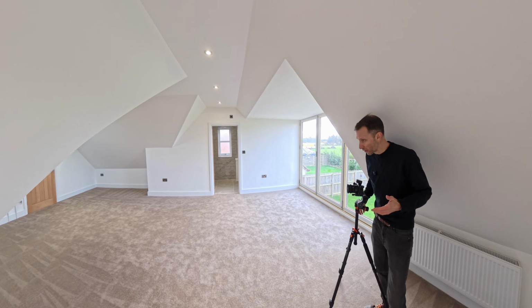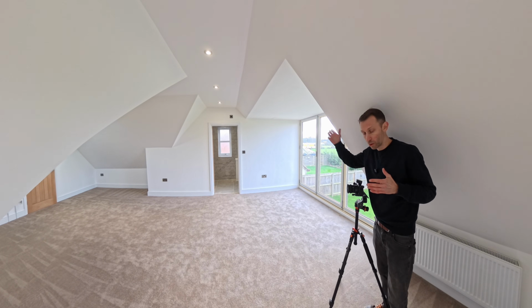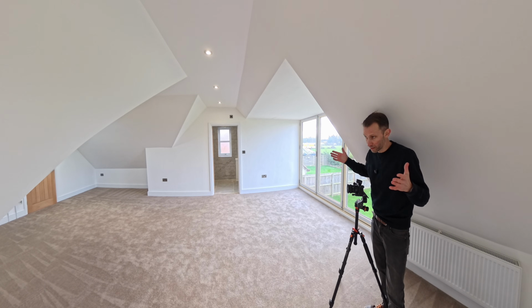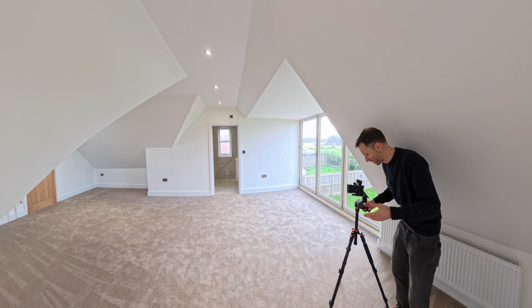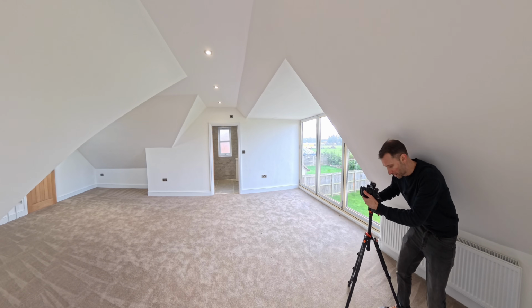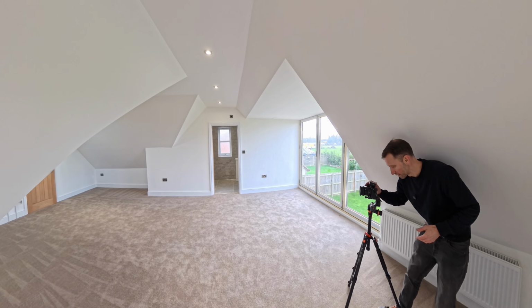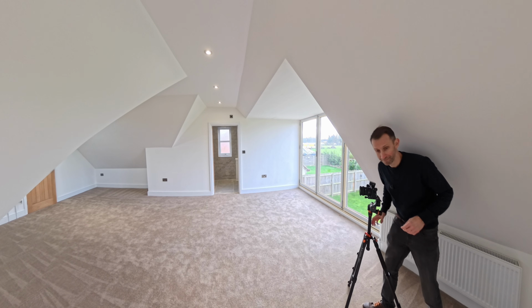So as I mentioned earlier, if you want to get full coverage of the room, take shots from opposite corners of the room. That way you are going to get everything in the room in just two shots. So here I'm actually going to have to cramp myself in under the eaves a little bit. I'm taking a shot from this angle as well, because that way you can see into the ensuite that's over there too. So take the shot now and put the results on the screen for you.